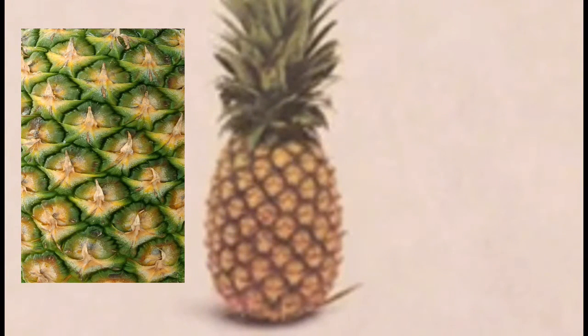Last, pineapple. The last nature example of fractals that we're going over is a pineapple. You can see on the skin of the pineapple that there are many bumps spread across the pineapple. That is the pattern that is repeated throughout the pineapple.